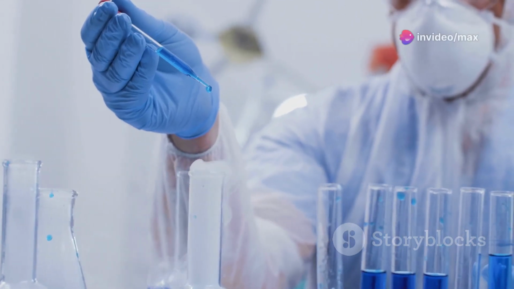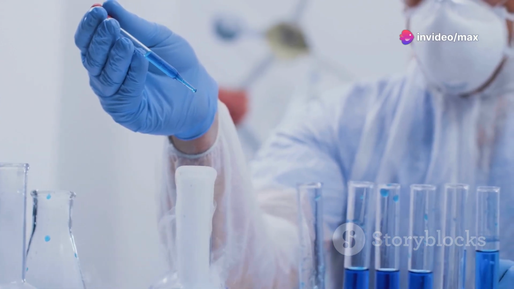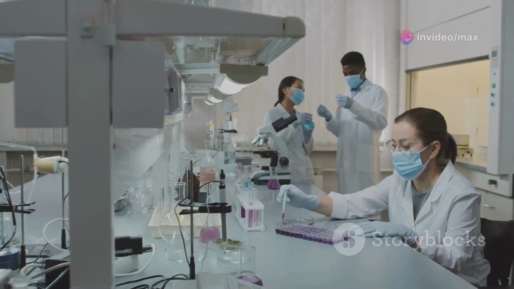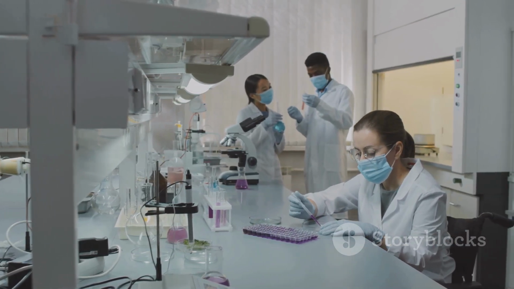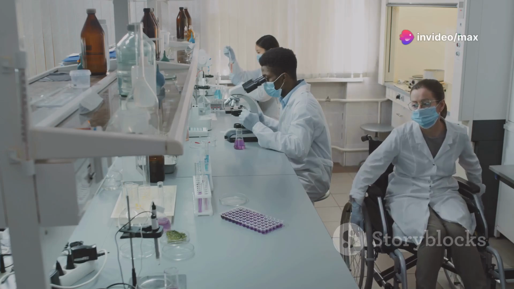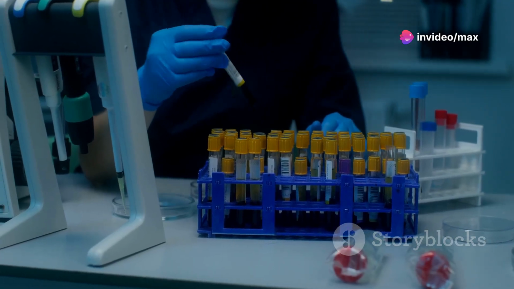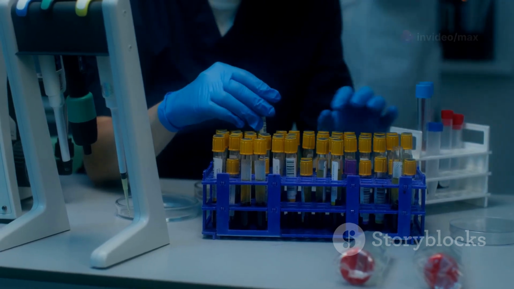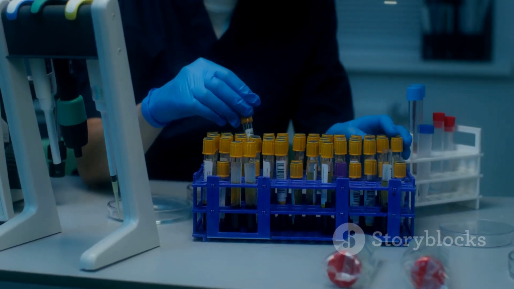Section 9. ELISA, a cornerstone of diagnostics and research. ELISA, in its various forms, has revolutionized diagnostics and research. Its applications are vast and diverse. First, ELISA is widely used to diagnose infectious diseases like HIV, hepatitis, and Lyme disease.